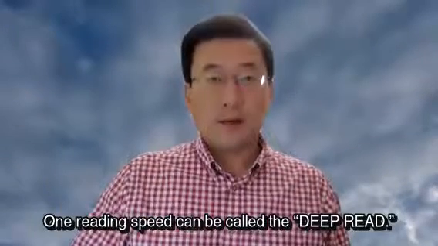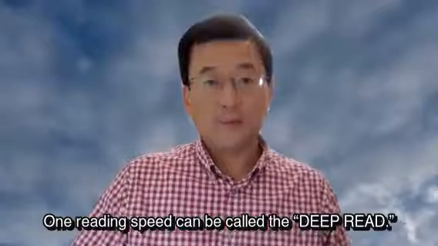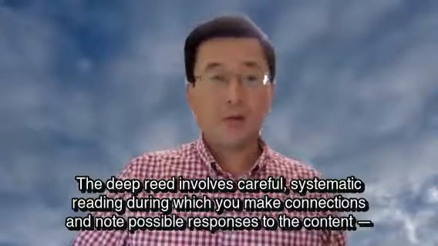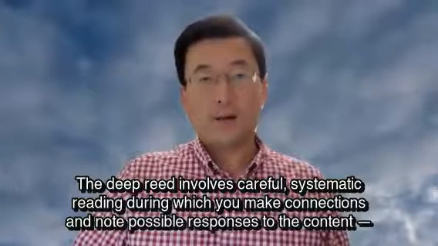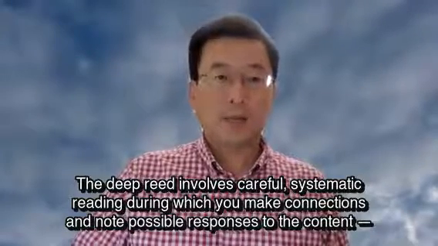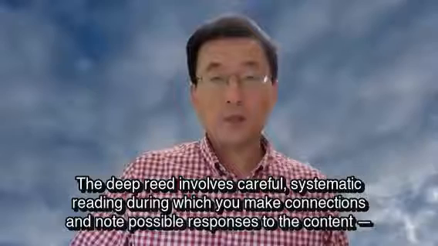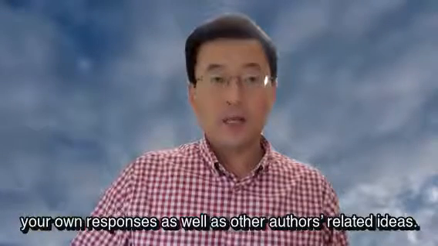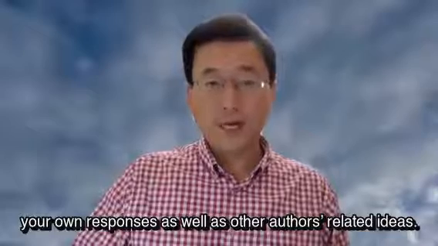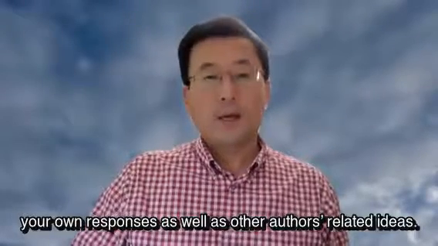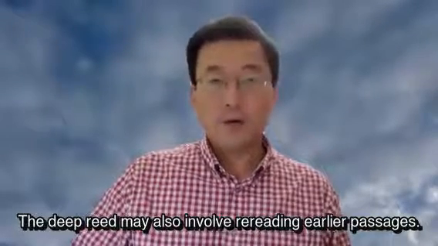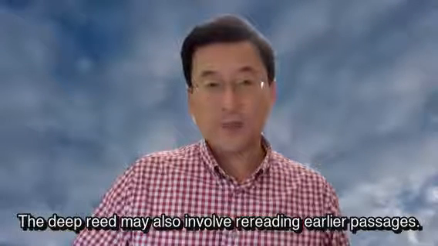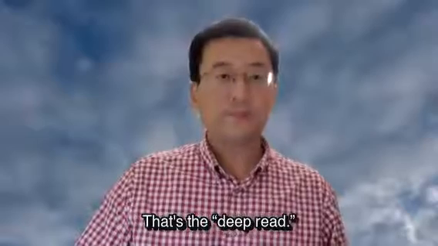One reading speed can be called the deep read. The deep read involves careful, systematic reading during which you make connections and note possible responses to the content, your own responses, as well as other authors' related ideas. The deep read may also involve rereading earlier passages. That's the deep read.